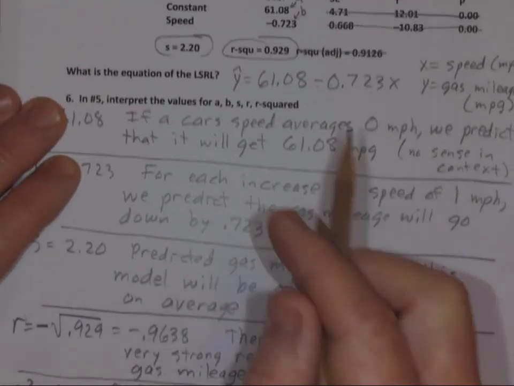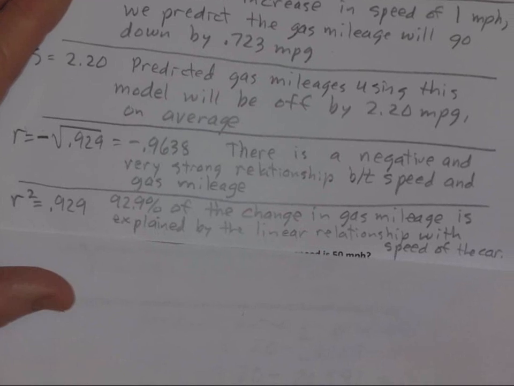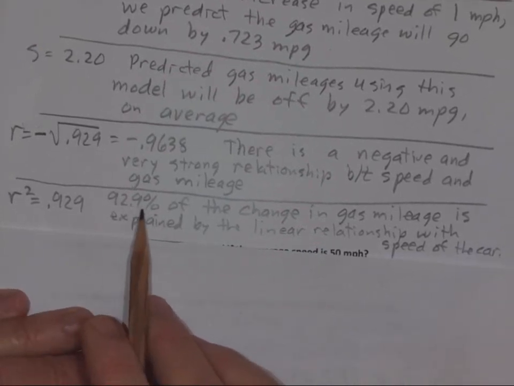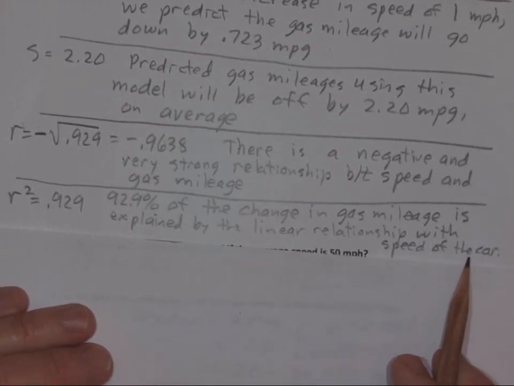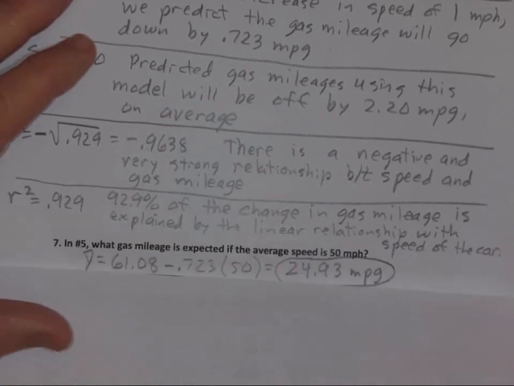And then lastly, R squared, which is that number right there. R squared is the percent of the change in Y that can be explained by the change in X. Or, in other words, 92.9% of the change in gas mileage is explained by the linear relationship with the speed of the car. Or another way, 92.9% of the variability in gas mileage is explained by, or is correlated with, or is related to, the change in the speed of the car, the linear relationship with the speed of the car, something like that. So that is that.